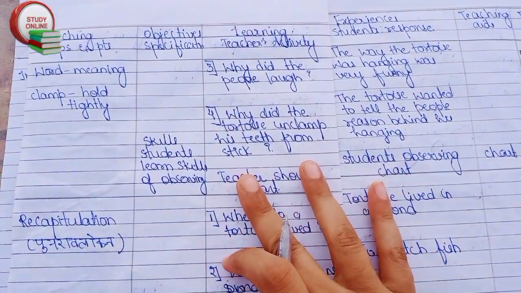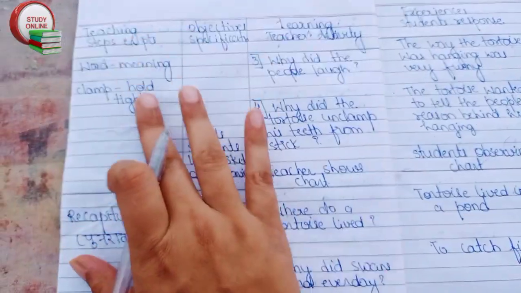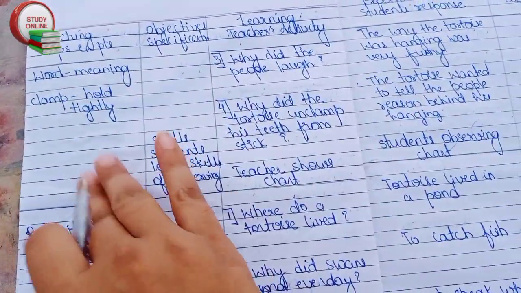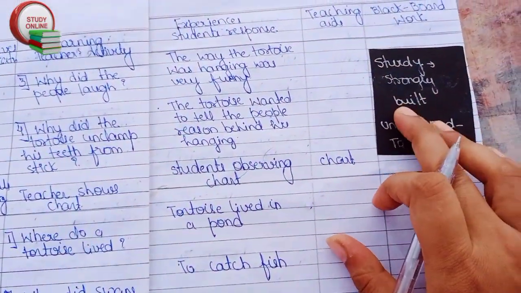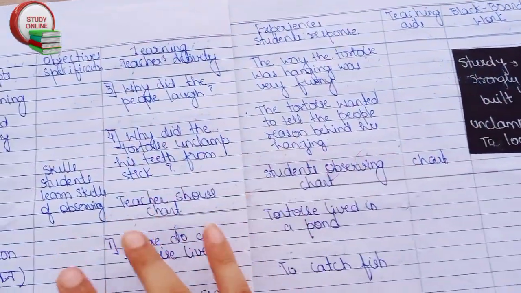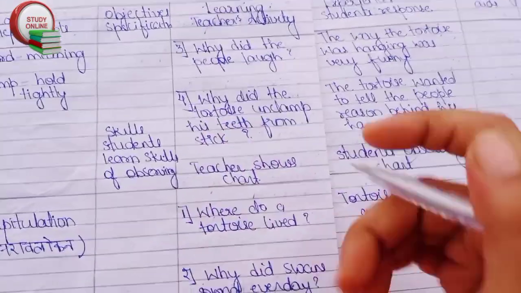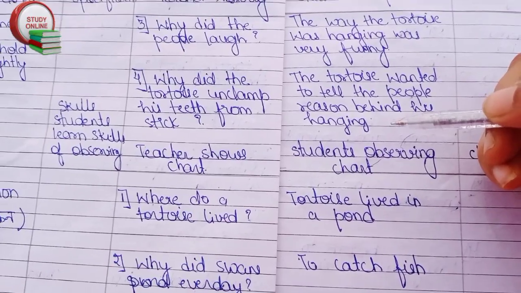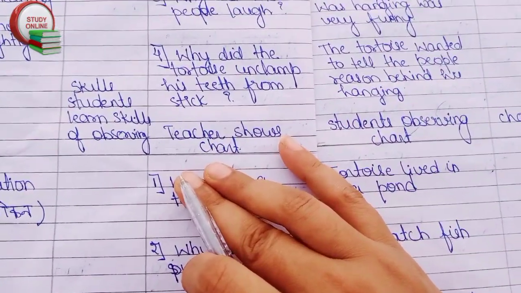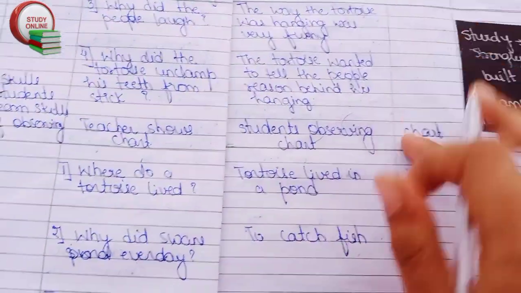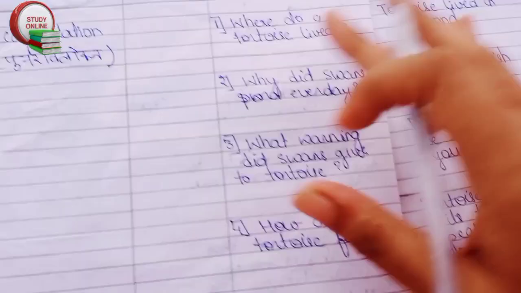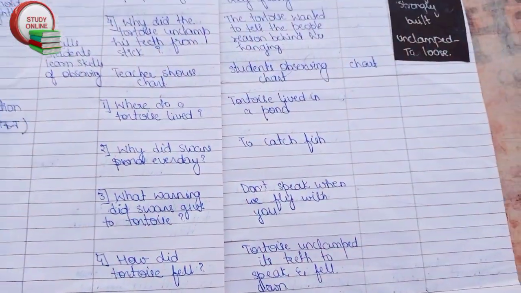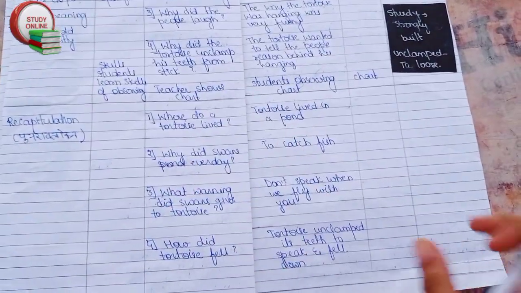Now here you can see the rest of presentation 2. Word meanings you can see, and you can also write more word meanings here. Here sturdy and unclaimed, all these word meanings we also have to write on the blackboard. Here are the questions related to that, third question, fourth question, and this is the answer that we expect from students. Skills: the teacher shows the chart, students observe the chart, and for teaching aid we can write chart. Recapitulation part: I have added 4 questions here, and here are the answers that we expect from students. Okay, this is the overall look.